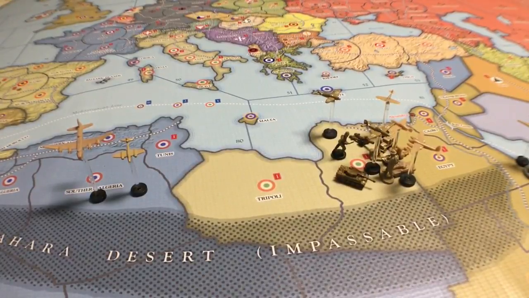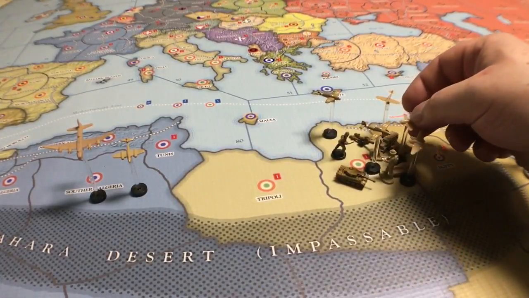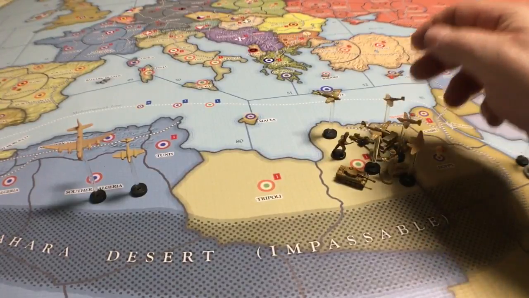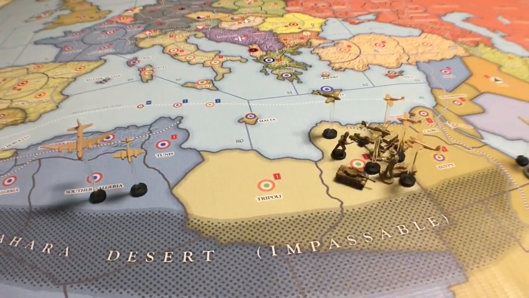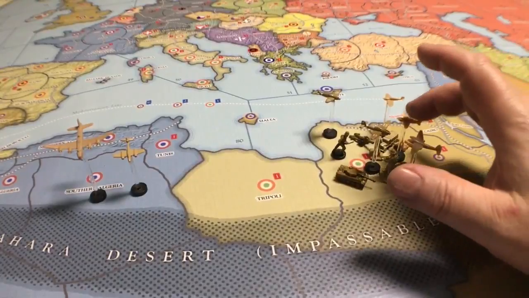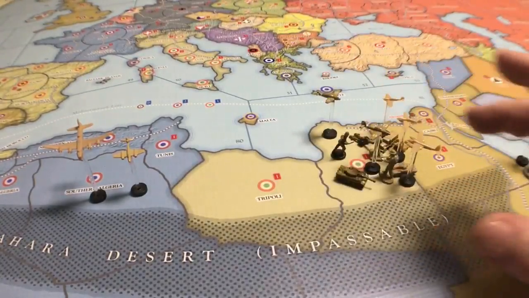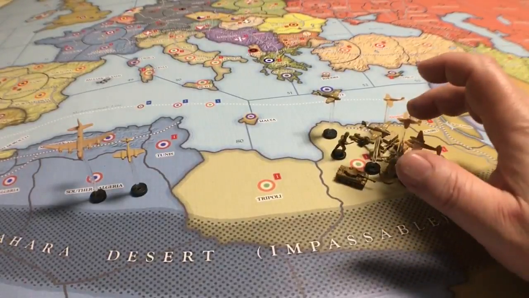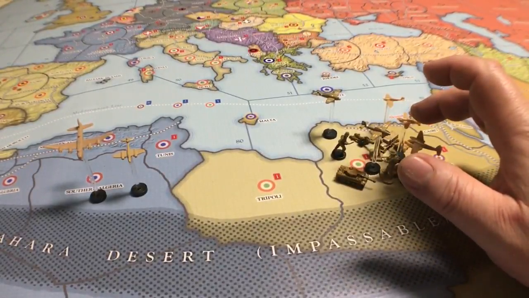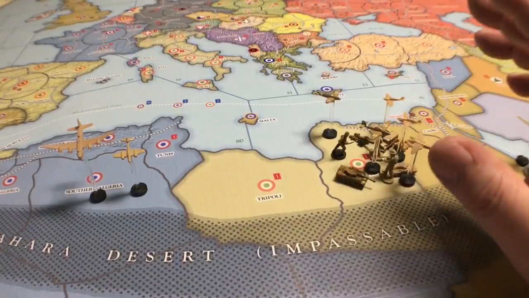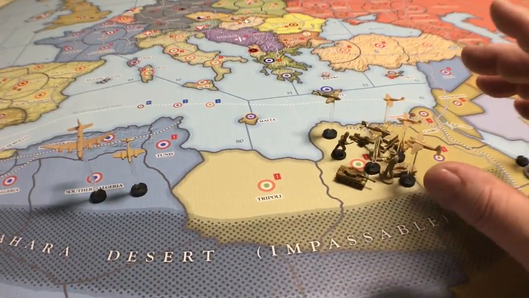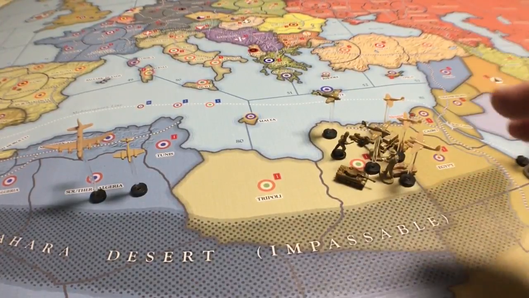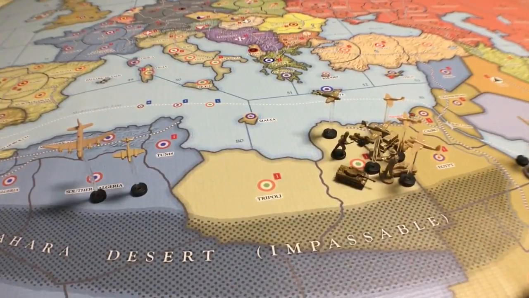Another thing that's going to happen is when you roll your aircraft, and you don't have to roll them first or anything, you're rolling all your units, but when you roll your aircraft, if you get a hit with your fighters, not with your tactical bombers, not with your medium bombers, not with anybody else, just your fighters, because they're the only ones with air superiority. When you get a hit with them on the very first round of combat, then the defender has to choose one of their aircraft as a loss.